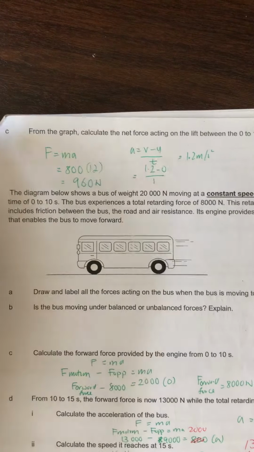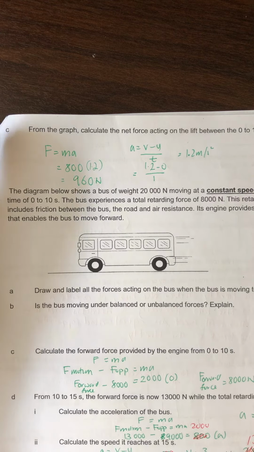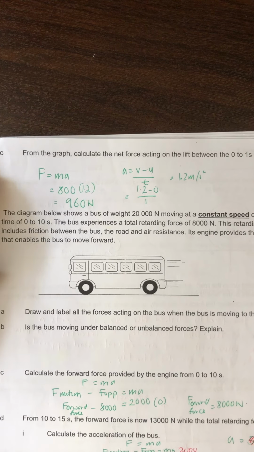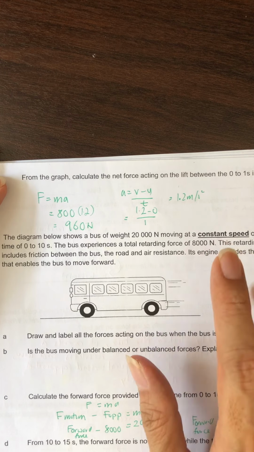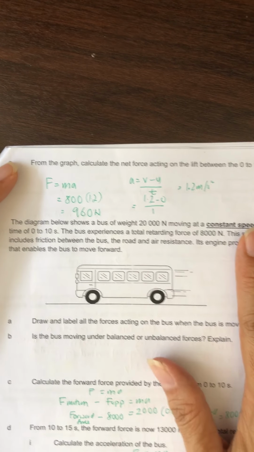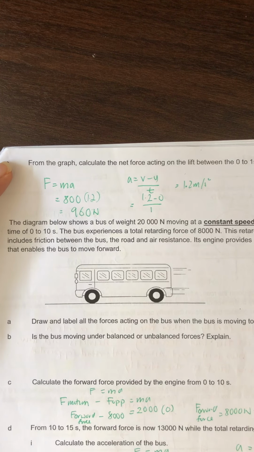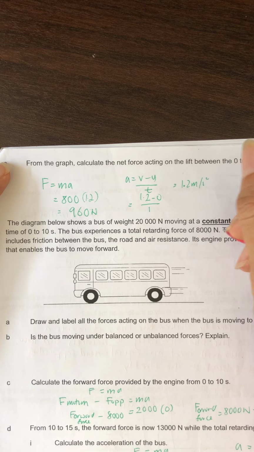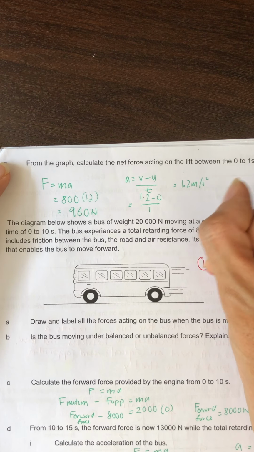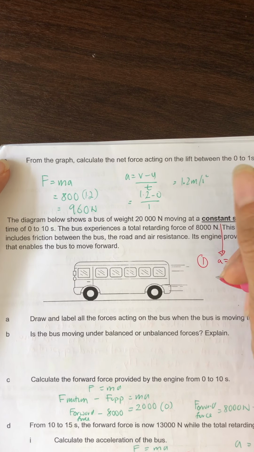The last thing I would say, as you go through the questions, look again, is here: constant speed. Once you see constant speed, think about the four things. What are the four things? This is like the fourth time I'm saying this already in this short while. Constant speed, first thing, acceleration 0. You must be able to write that.